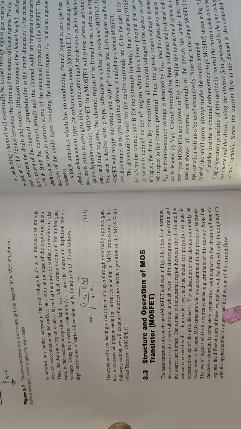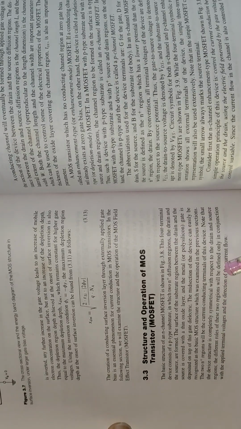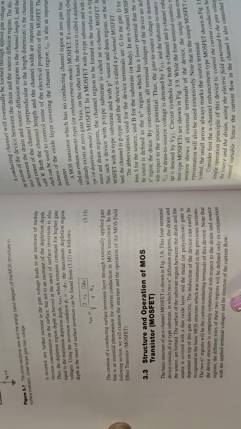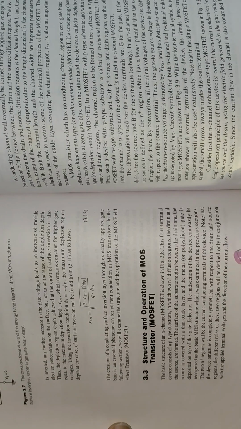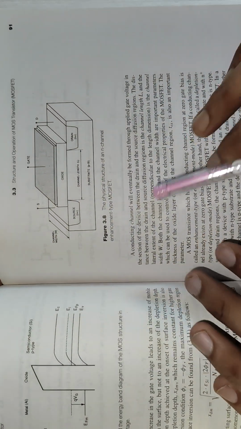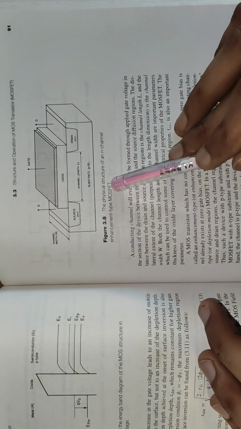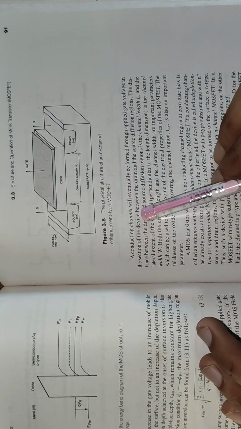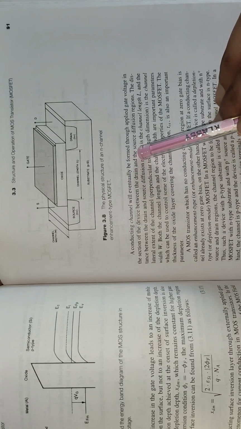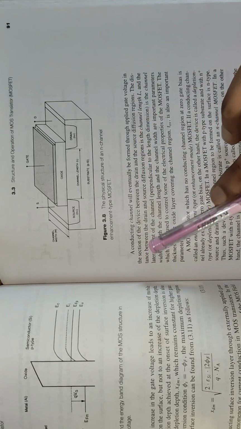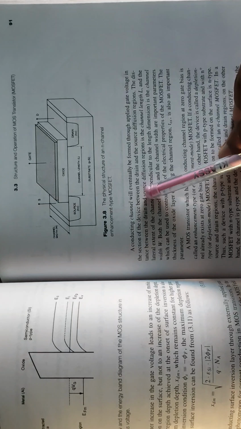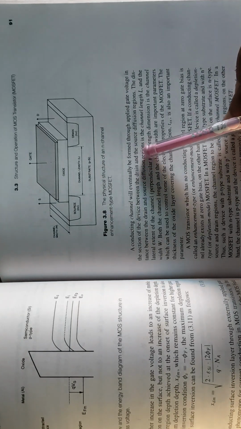The different roles of these two regions will be defined only in conjunction with the applied terminal voltages and the direction of the current flow. Here you can see in this figure the physical structure of an N-channel enhancement type MOSFET. A conducting channel will eventually be formed through the applied gate voltage in the section of the device between the drain and the source.